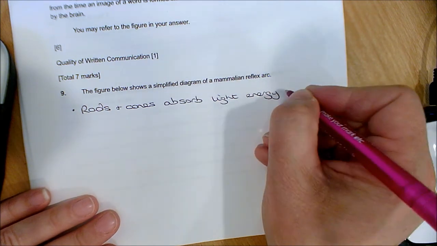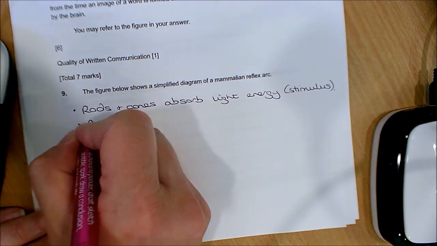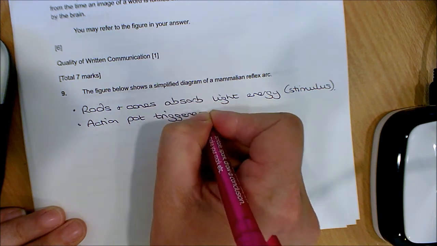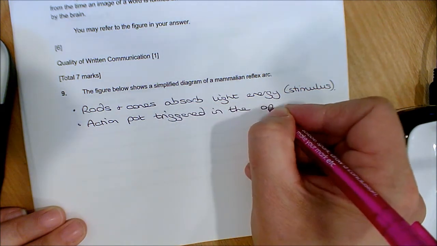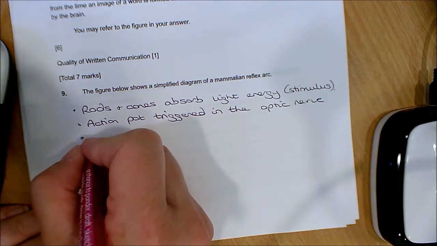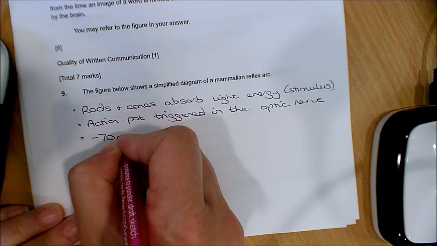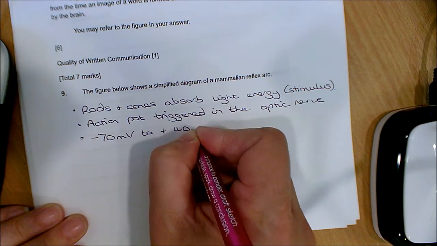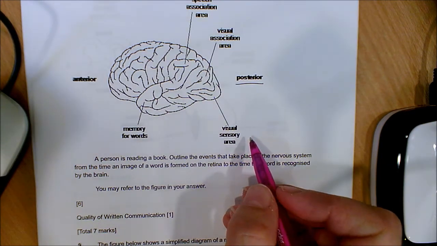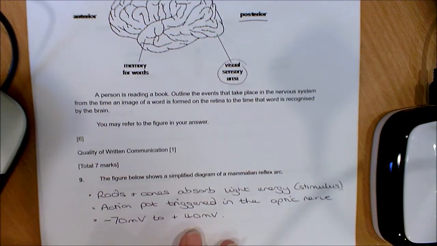That's the stimulus from reading the words on the page, and that triggers an action potential in the optic nerve, which is the nerve that passes from your eyes to your brain. And so for that we know that it goes from minus 70 to plus 40 millivolts. Now that information is going to go to the visual sensory area, because it's going to be passing along the optic nerve, which is a sensory neuron.